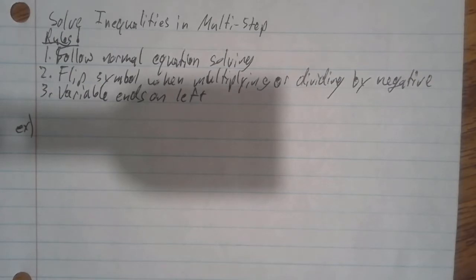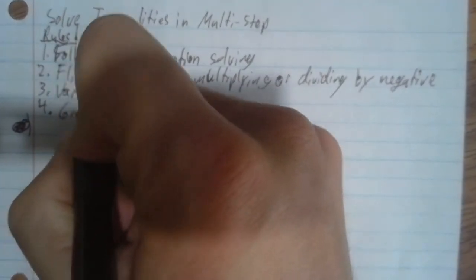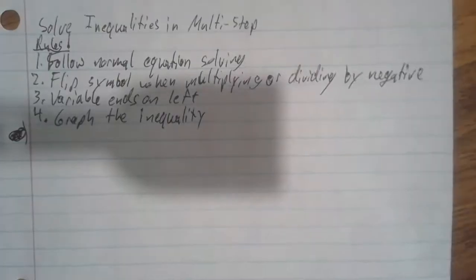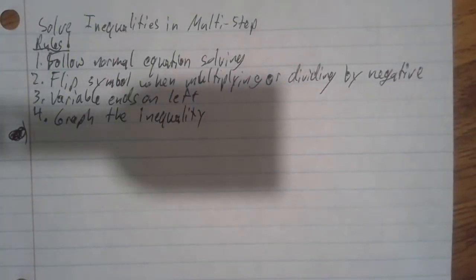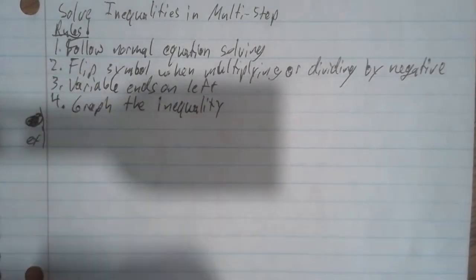So a couple rules we should just follow when we do this. We're going to follow normal equation solving. We're going to flip the symbol when multiplying or dividing by negative numbers. And the variable ends on the left. And we have to remember to graph the inequality. That's how we finish this off. It's not finished till it's graphed because inequalities have multiple answers. Now we can do an example.